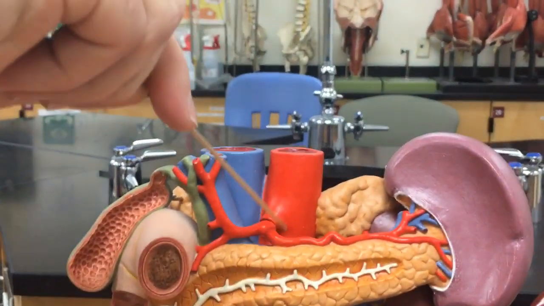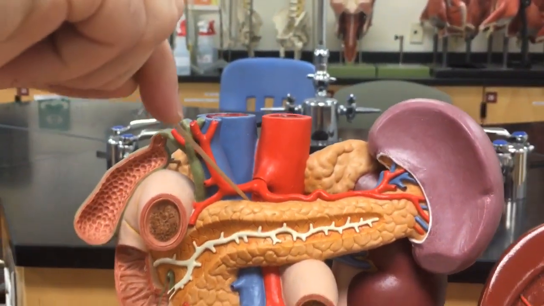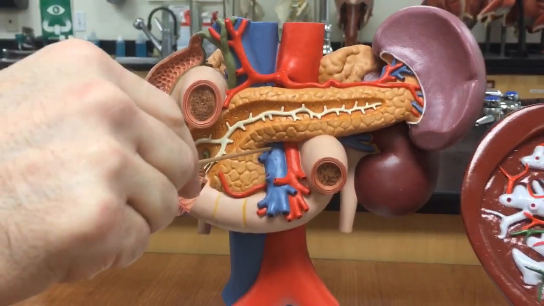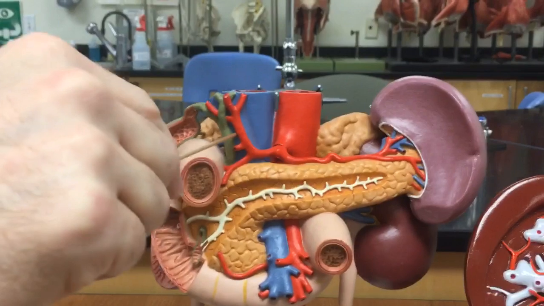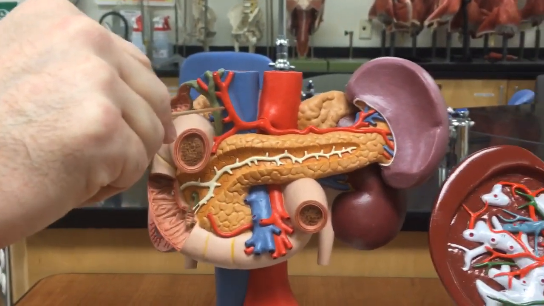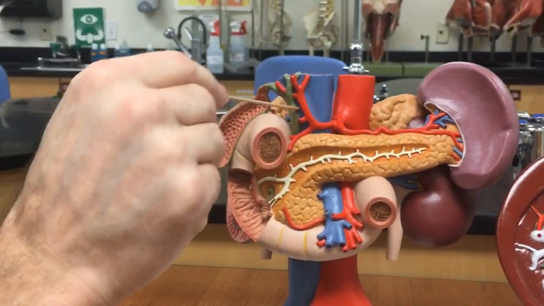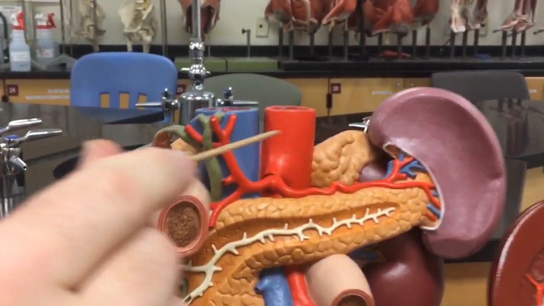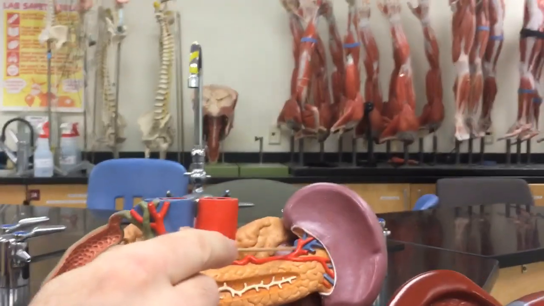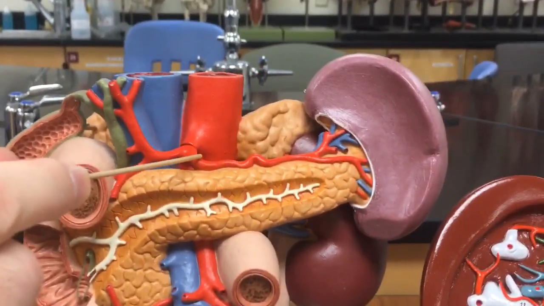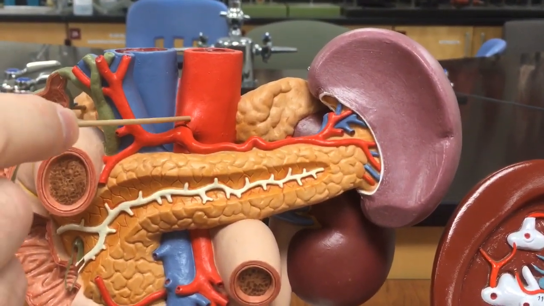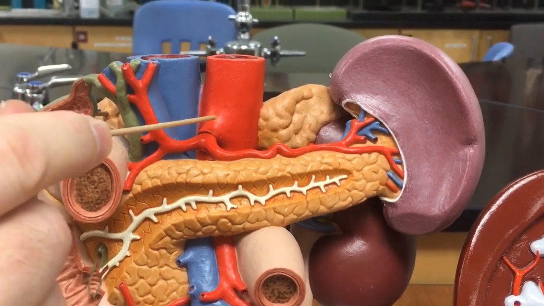So the splenic vein and that superior mesenteric vein are going to join together and form the hepatic portal vein. And you'll see this again from a posterior view. Next to the splenic vein, splenic artery, you can trace it back and see that it's a branch off of the celiac trunk. There's two other branches off this celiac trunk.